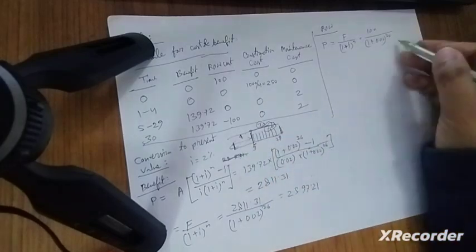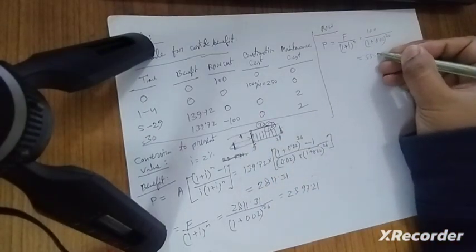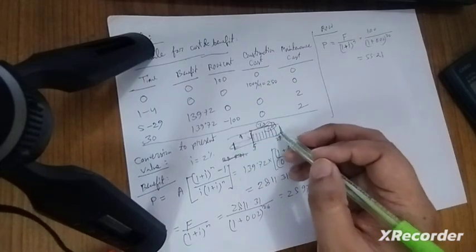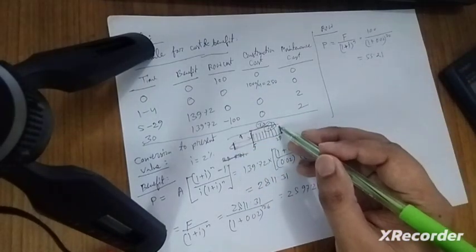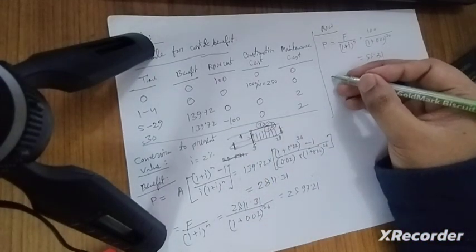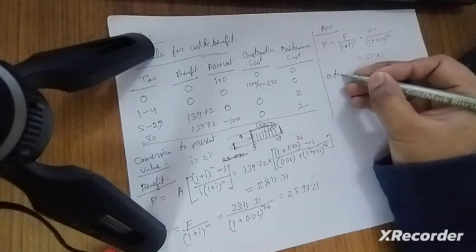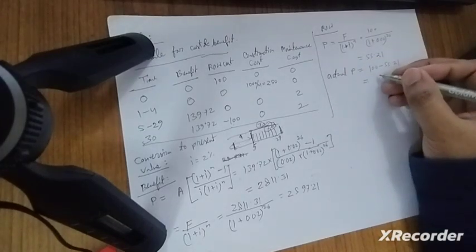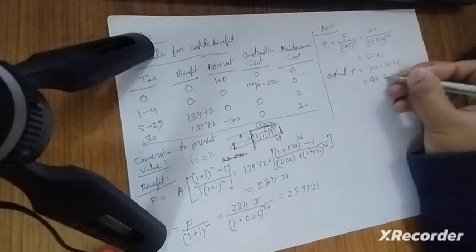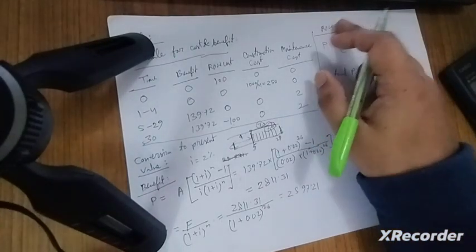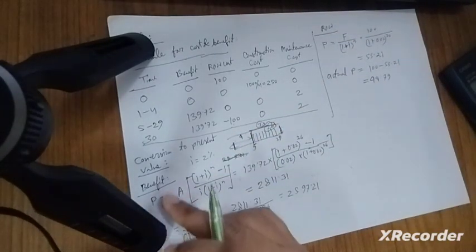This gives 55.21. So the 100 million at the end turns to 55.21, and the actual P will be 100 minus 55.21. This value will be a loss or the cost, which is 44.79 million. Hope we can calculate the present value of right of way and benefit.